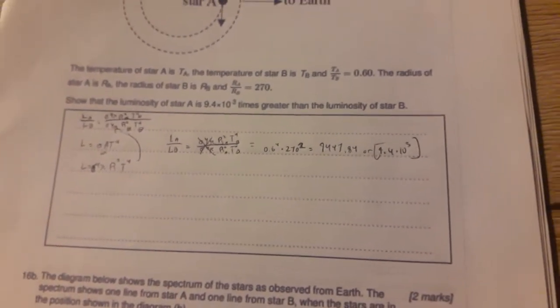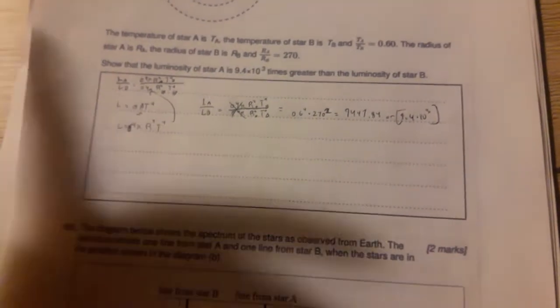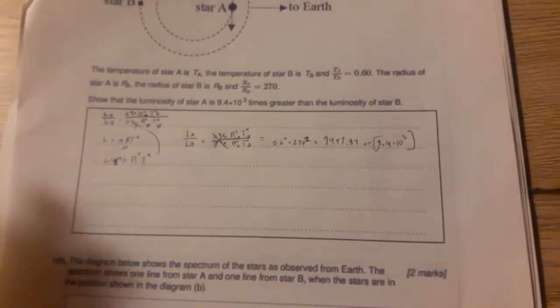Essentially, you're just taking the formula you got from your booklet, switching the value around just a bit, and just plugging what you got and canceling things that don't really matter. So, easier than I thought.